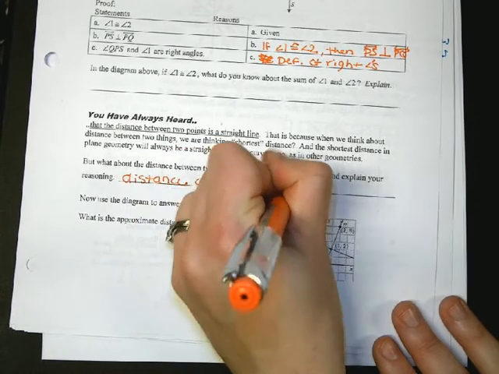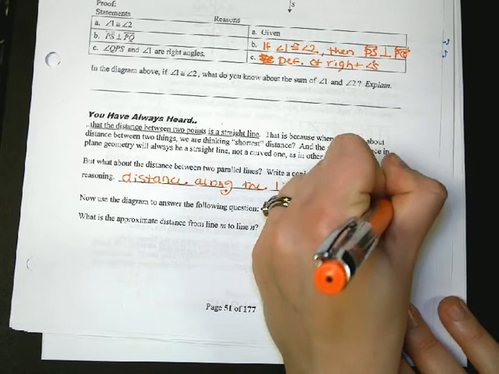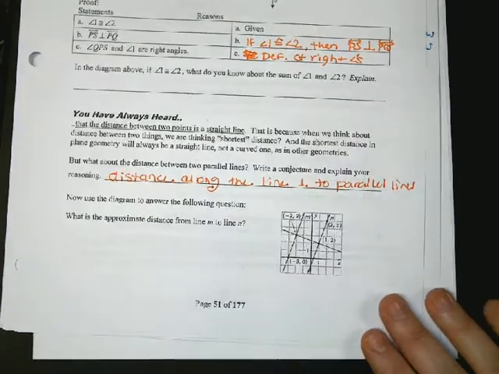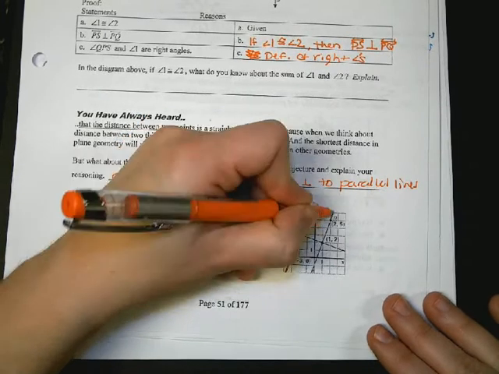So in the diagram, M and N are parallel, so the shortest distance is going to be this distance where they're parallel. I'm sorry, perpendicular. Oh my goodness, confusing the words up.